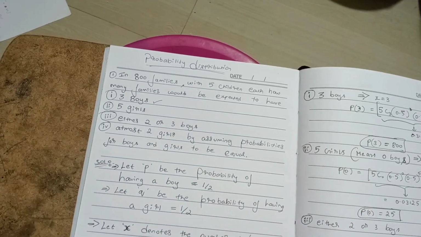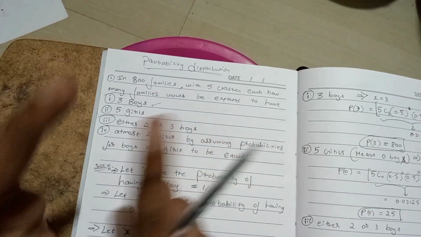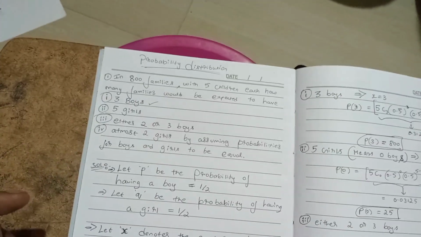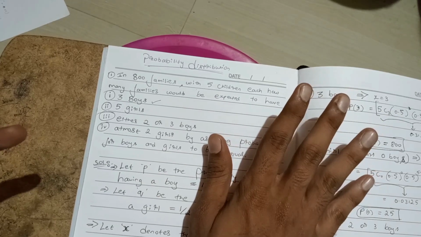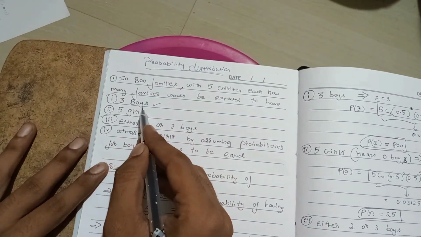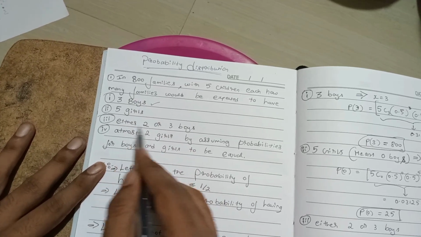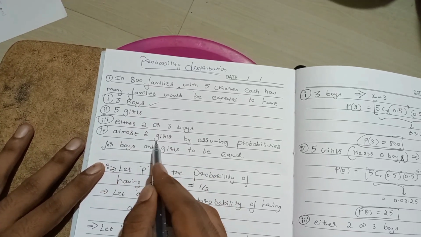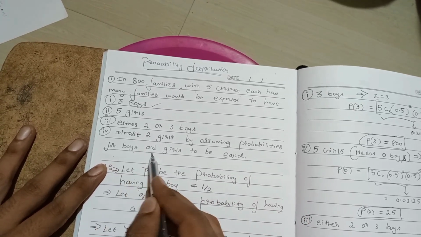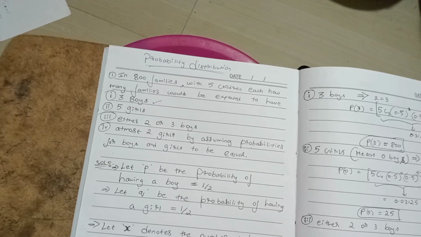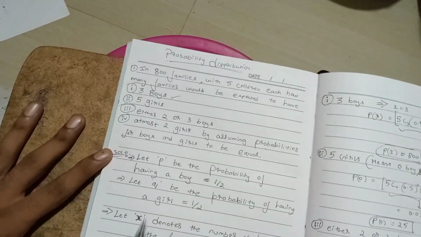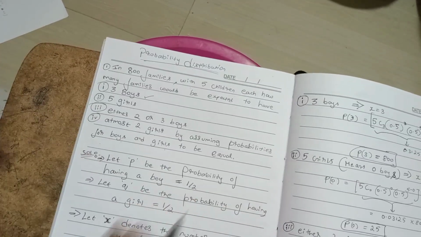Okay, how will we find it? Now they have not given what the probability is for a single boy or single girl. So let us read the whole question. The first condition is 3 boys, second is 5 girls, either 2 or 3 boys, at most 2 girls, by assuming the probabilities for boys and girls to be equal. Okay, यहाँ तक ठीक है. Now we'll consider some values.